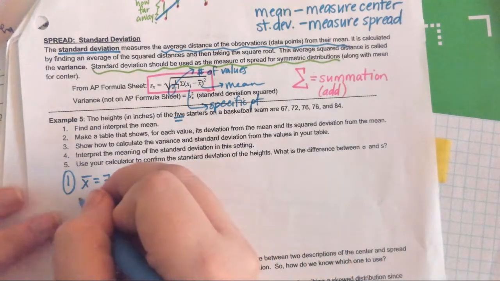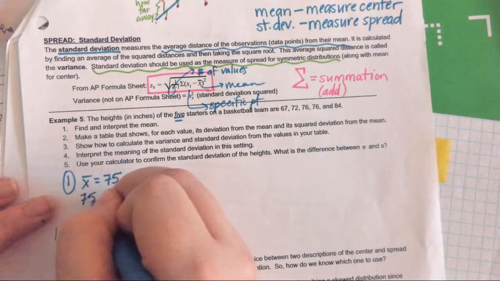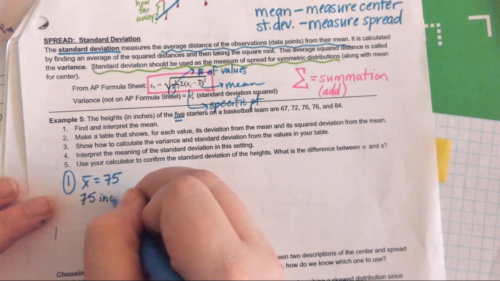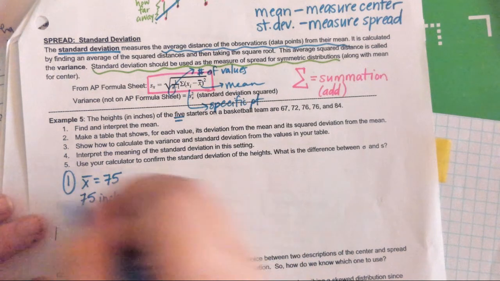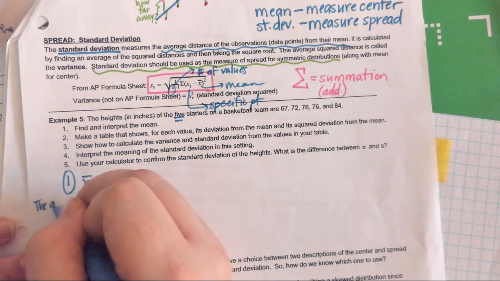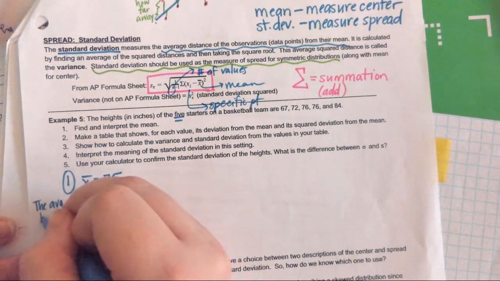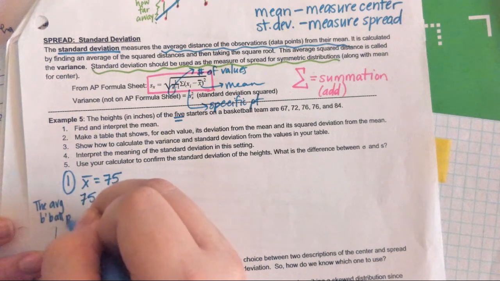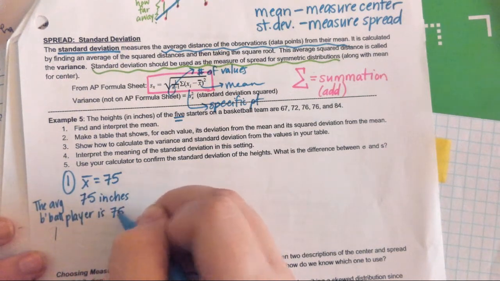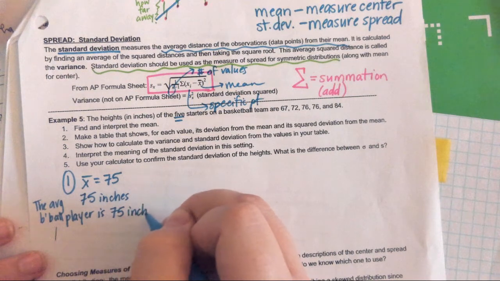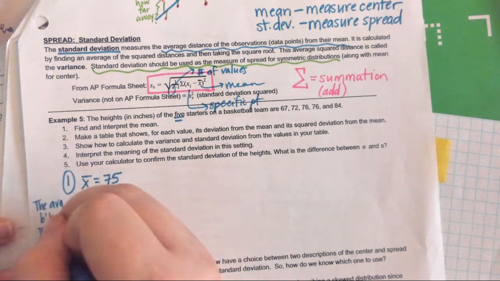The average height of basketball players, 75 inches. The average basketball player is 75 inches.